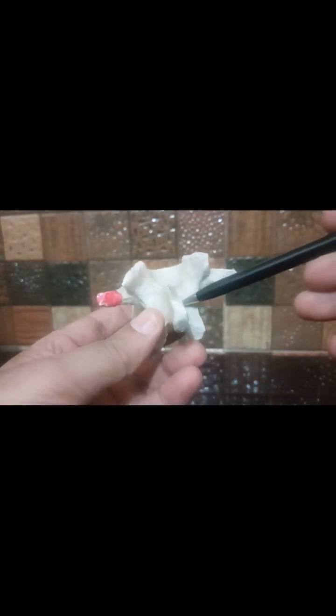And where the two lamina fuse together, there is this projection. This one, we call it the spinous process, or the spine of the vertebra. At the site of attachment of the pedicle to the lamina, there are two facets superiorly and two facets here inferiorly.